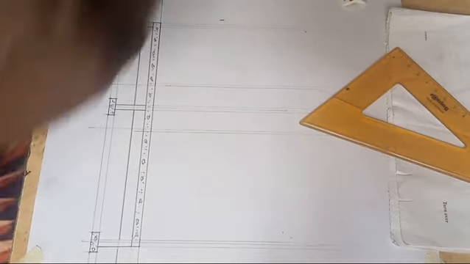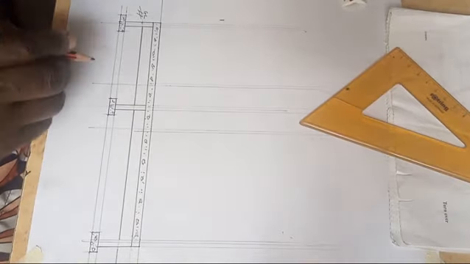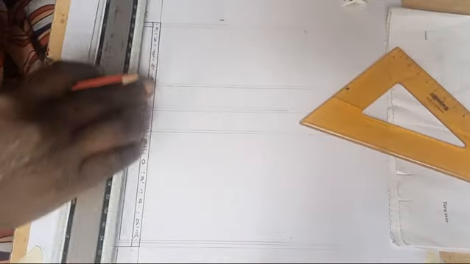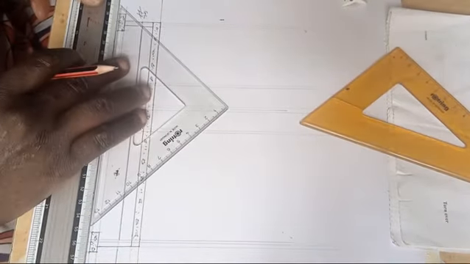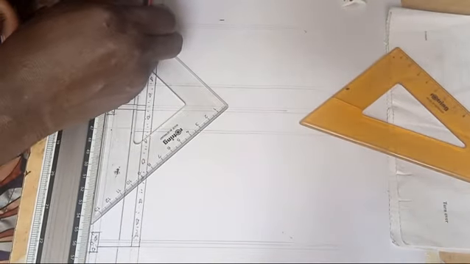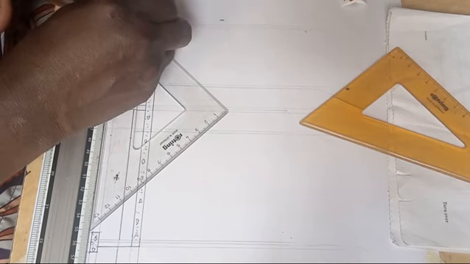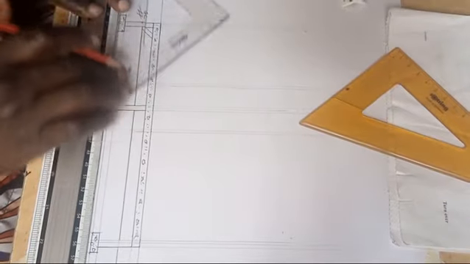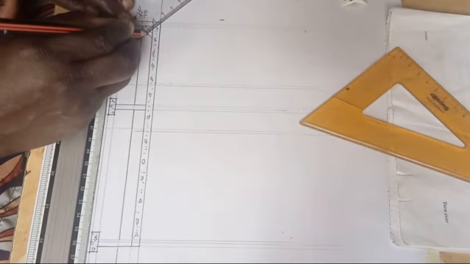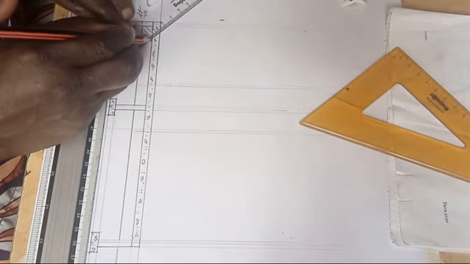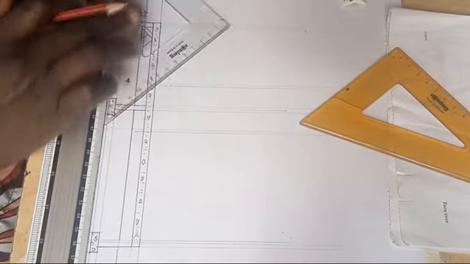Now let us show the symbol for our hardcore. You use a 45 degrees set square like that, evenly spaced. You take 2 this way and take 2 the other way. Shift it again.